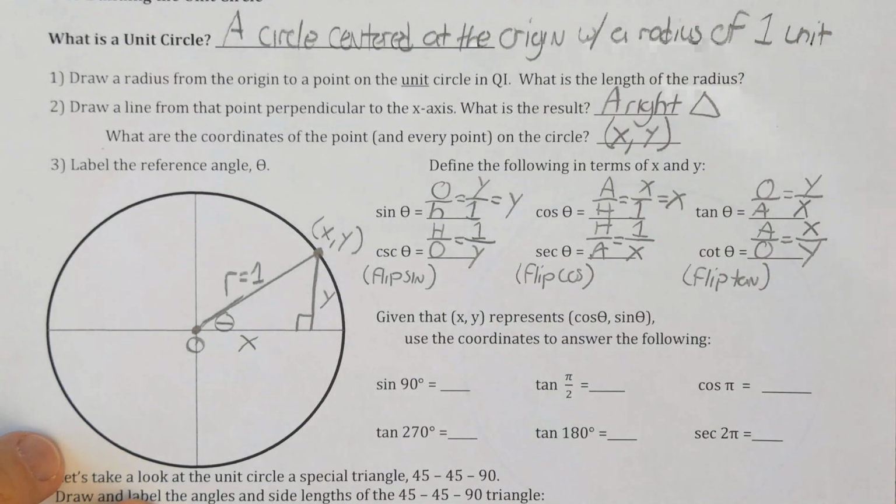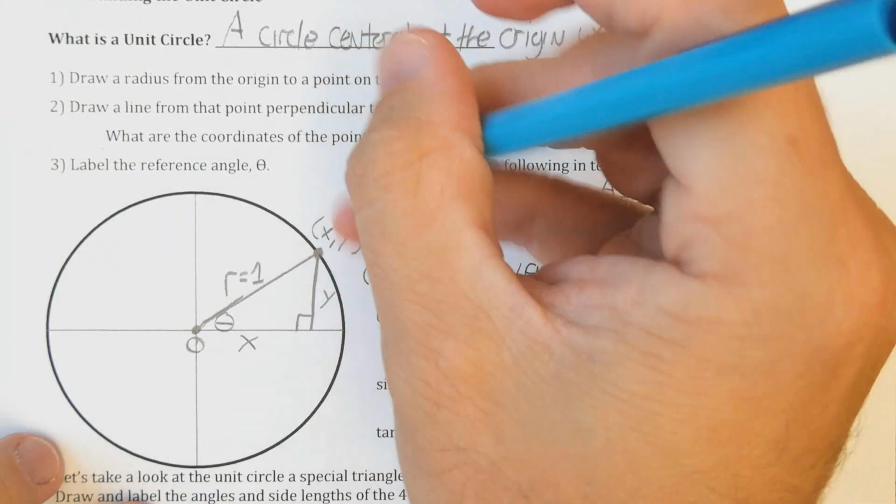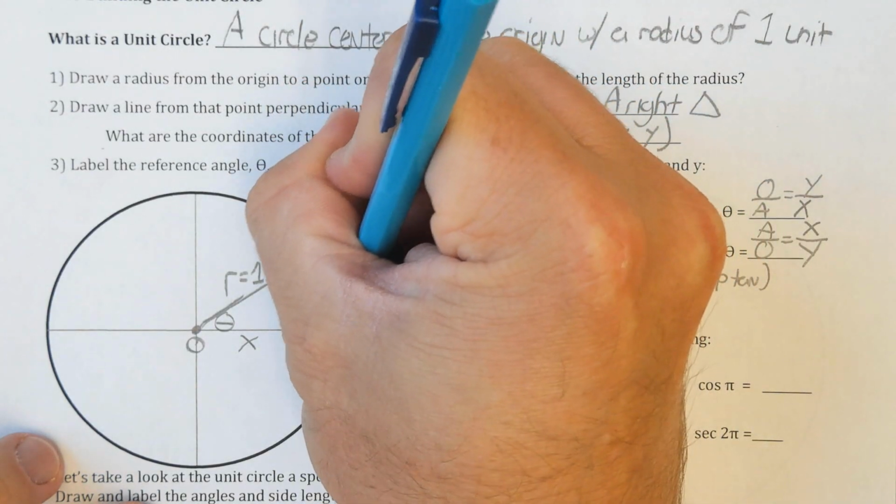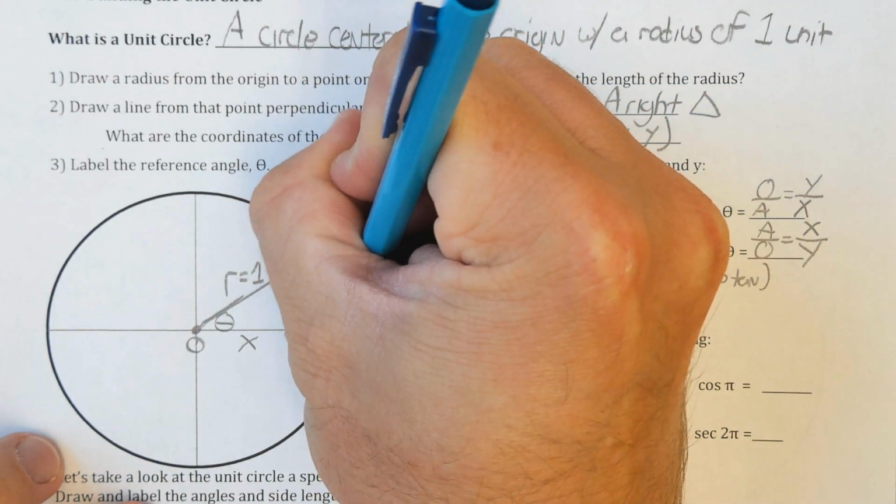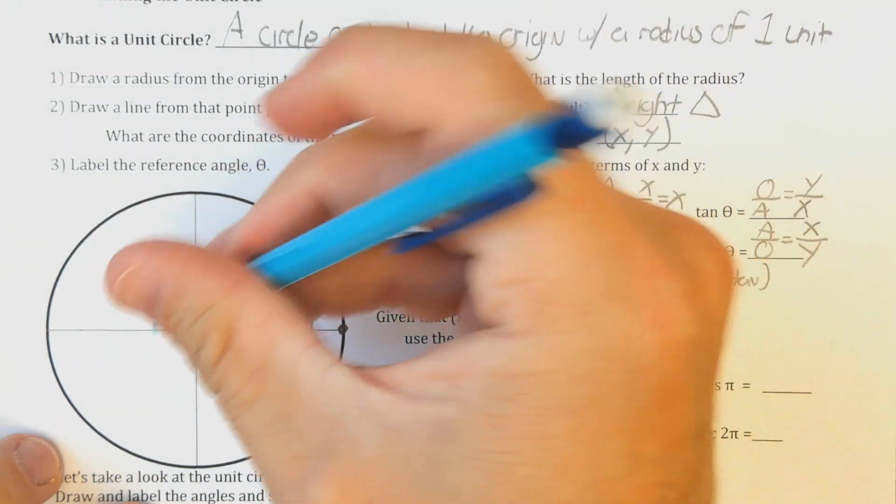So what we're going to talk about now is our quadrantals, okay? And we have 4 quadrantals. One is right here. So quadrantals are points that our axes lie on.